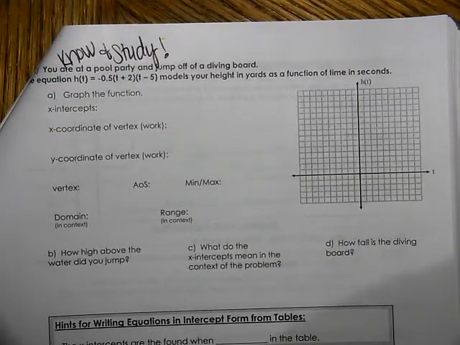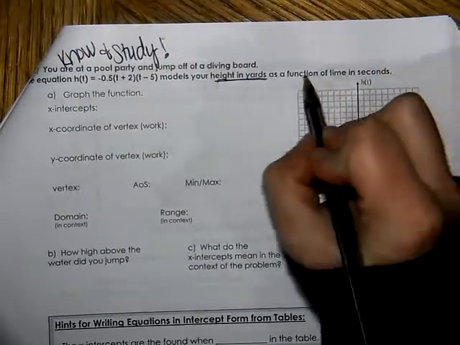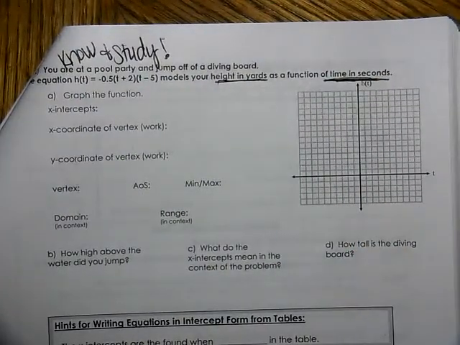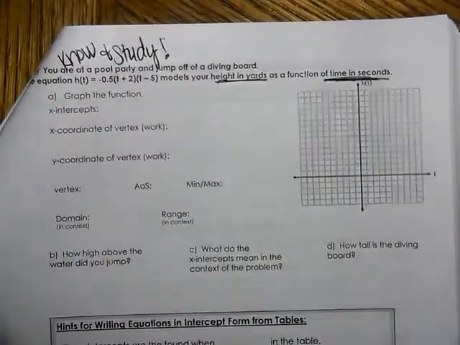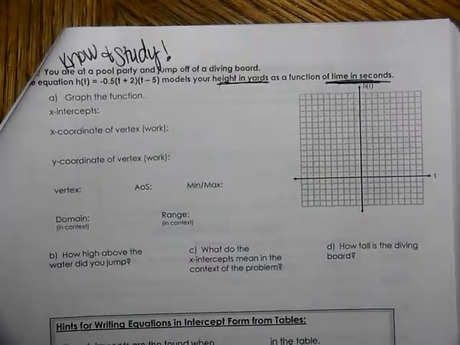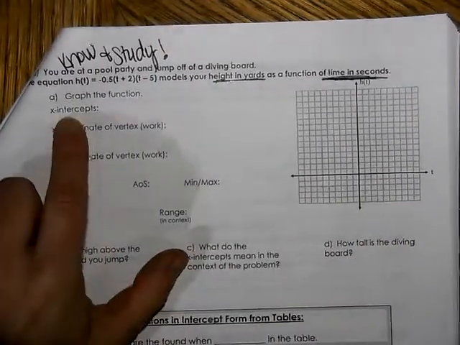The equation h(t) = -0.5(t + 2)(t - 5) models your height in yards as a function of time in seconds. So what they want you to do is graph the function, identifying similar information as to what we did on the last page, and then we're going to do some analysis. So let's go ahead and start.